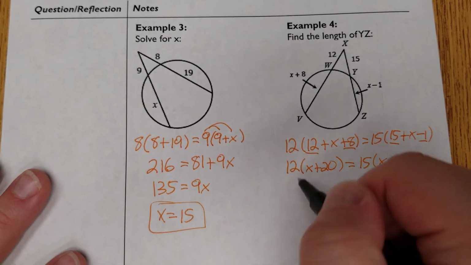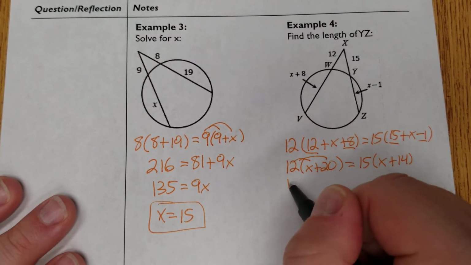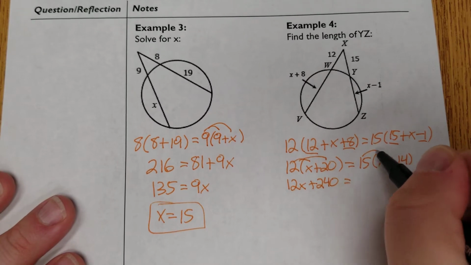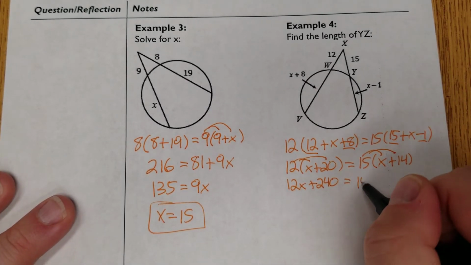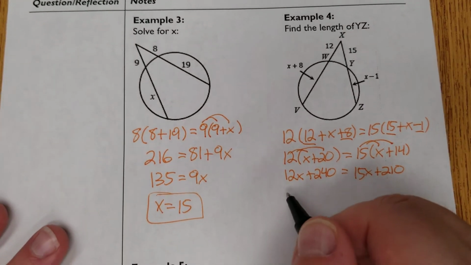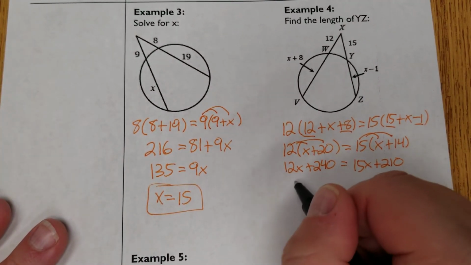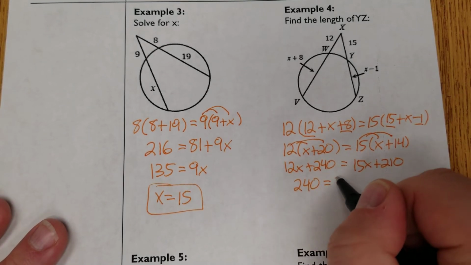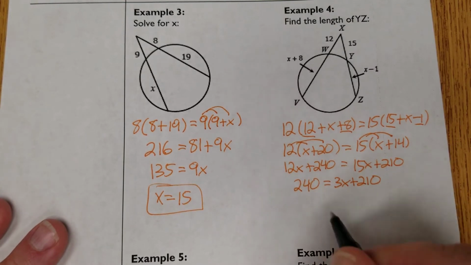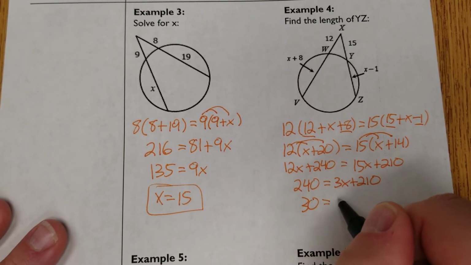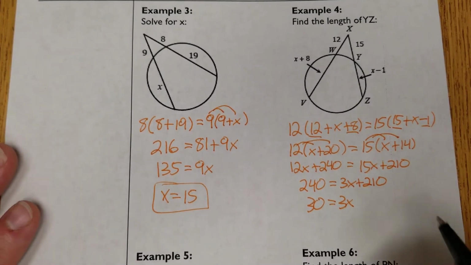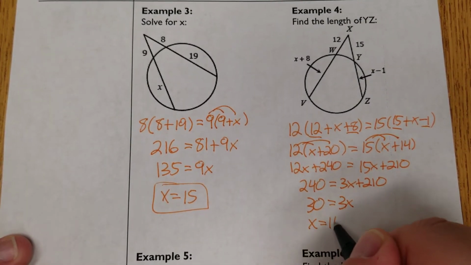Now we'll go distribute out. 12 times both of these is 12x plus 240. 15 times both of these is 15x plus 210. If we subtract our 12x off, 240 is now equal to 3x plus 210. If we subtract our 210 off, 30 is equal to 3x, and that makes all of this large-looking algebra rather nice. Comes out to be that x is equal to 10.